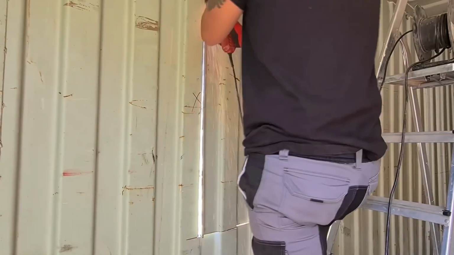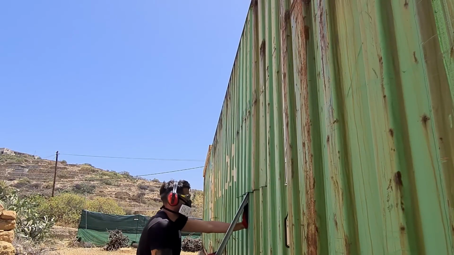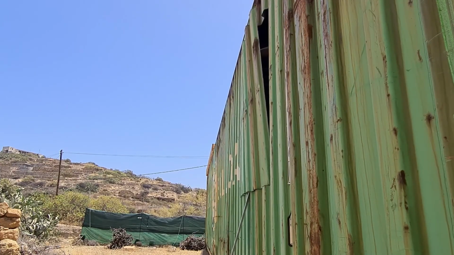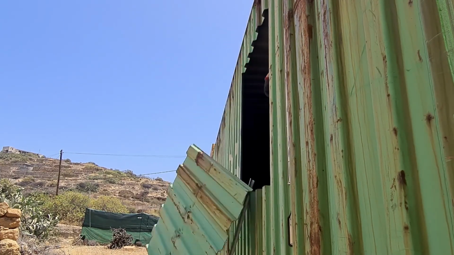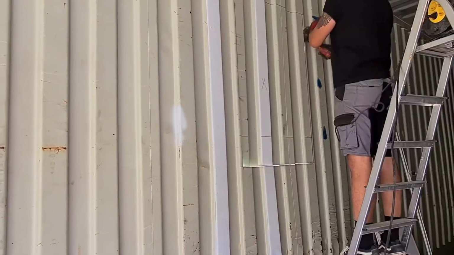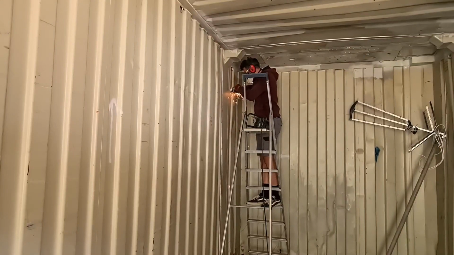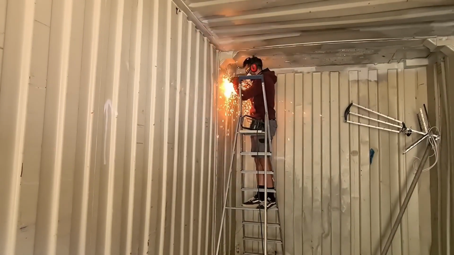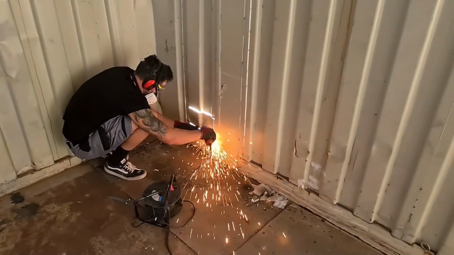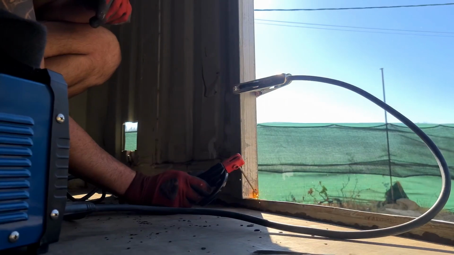Several cutting techniques can be employed to treat these openings. Some of them include plasma cutting, oxy-fuel cutting, and mechanical cutting with saws or grinders.